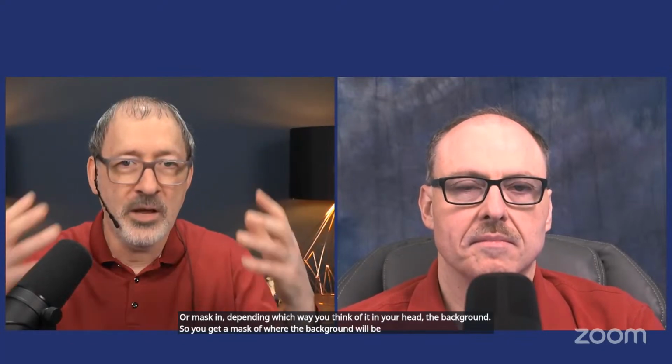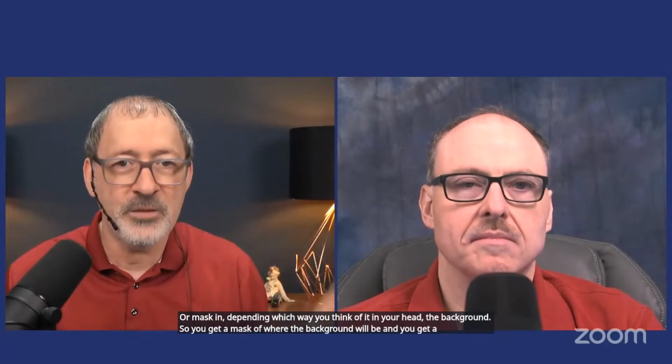One is the content of the person that's been cut out from the green screen, but the second output is a mask, which can be used to mask out or mask in, depending which way you think of it in your head, the background. So you get a mask of where the background will be, and you get a transparent image of the person who's inside that mask. Yeah, exactly.